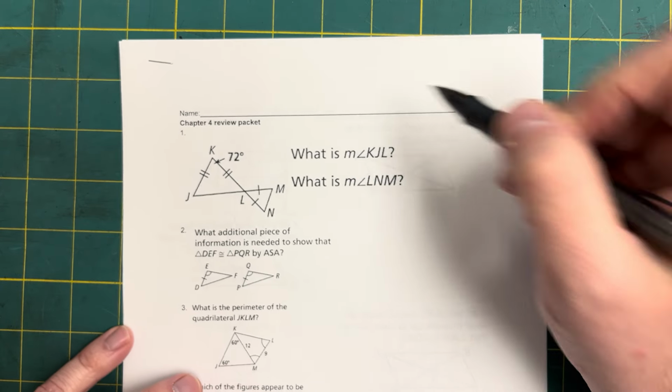So K, oh, I'm dumb. Sorry, KL. We're doing the end of this across the 2. So that's going to be GJH. And then J to H goes across the short one, just like L to M goes across the short one.